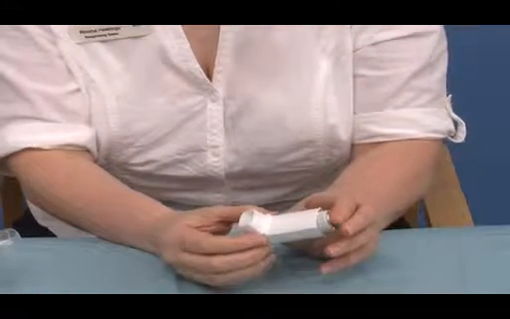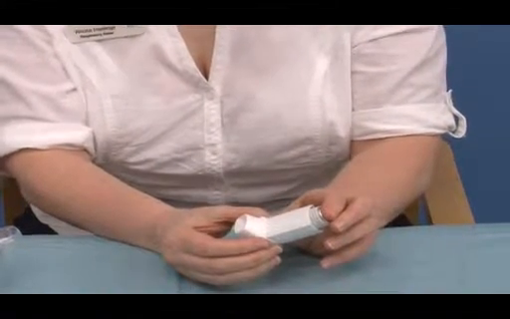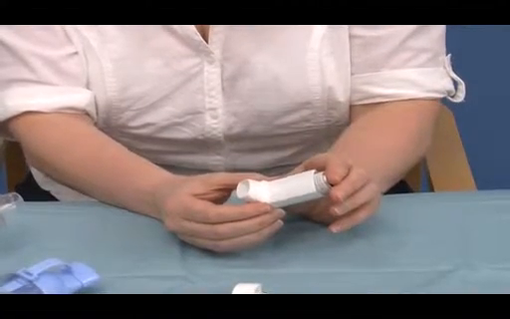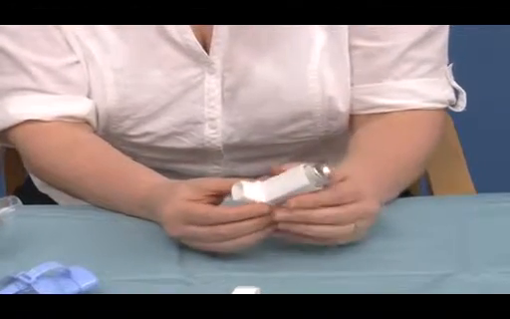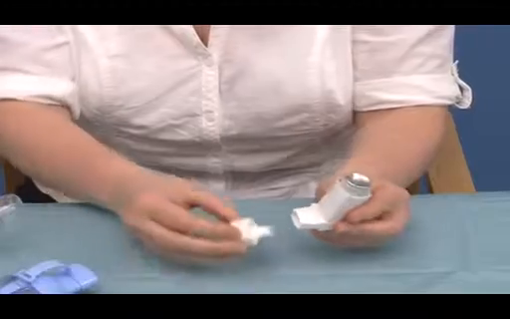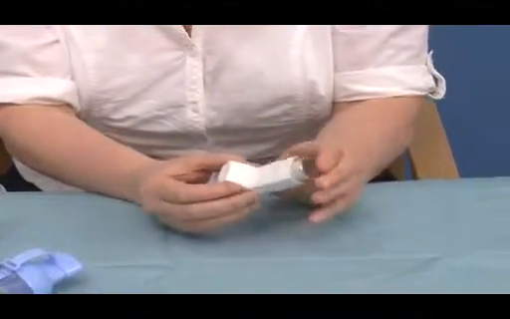If it's too deep or too fast, the medicine would tend to hit off the back of the throat or in their mouth, and the lung deposition would be reduced. I will now demonstrate how to use a metered dose inhaler.